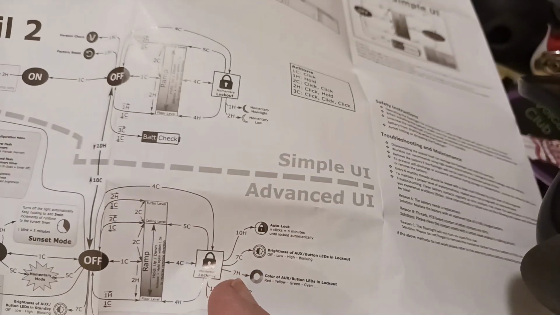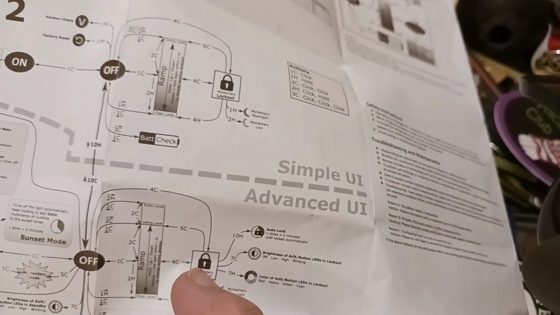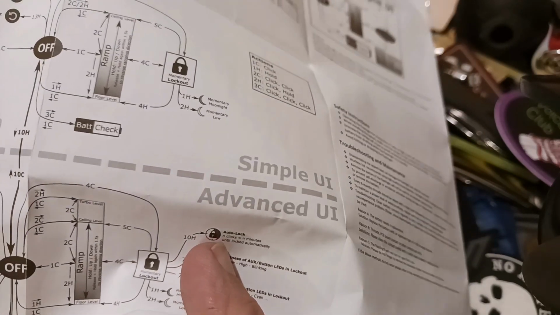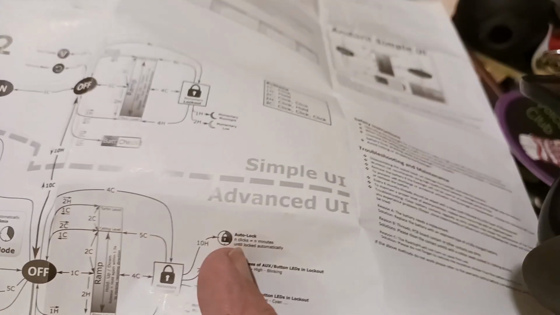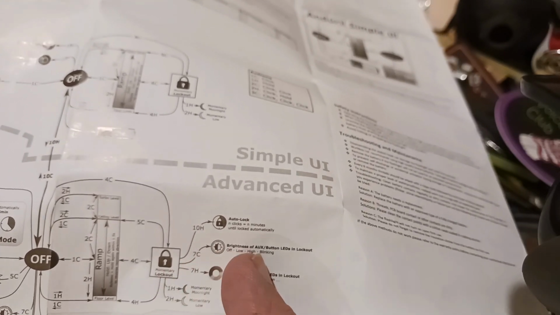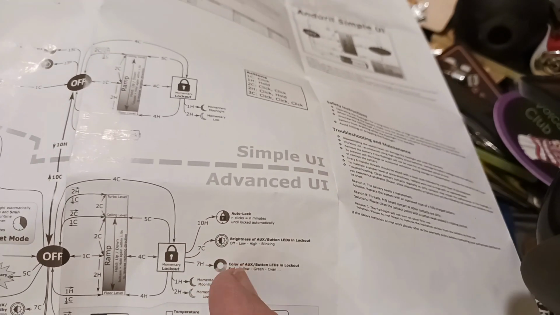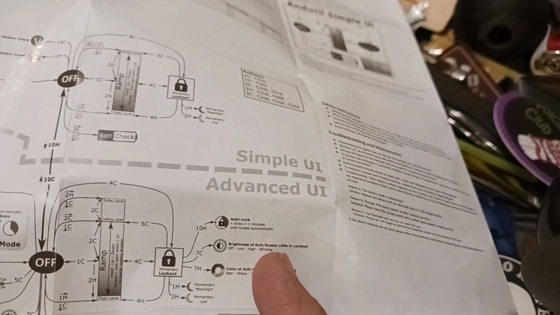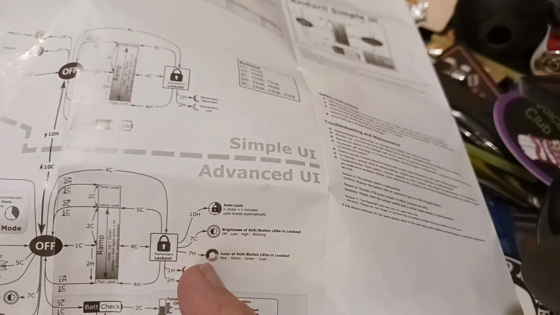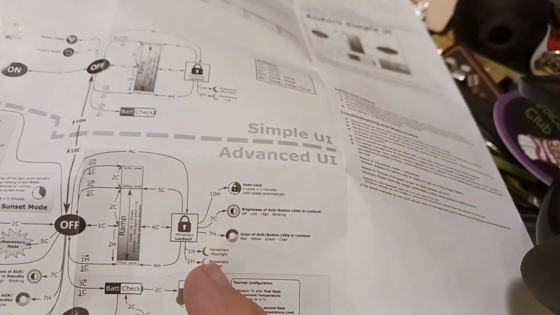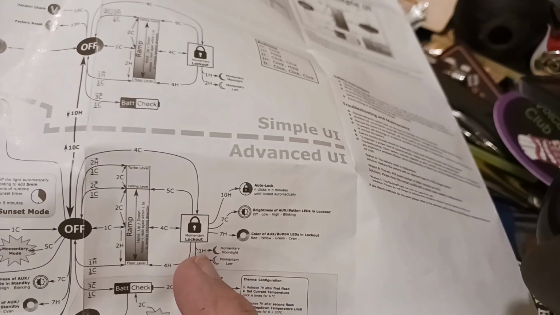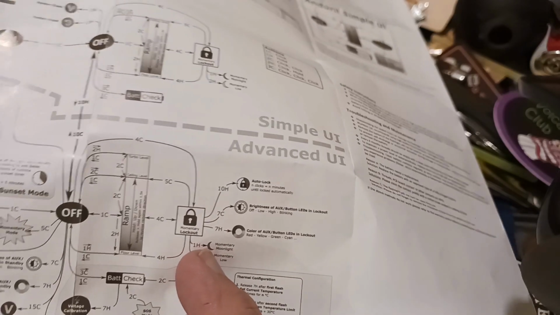10H would be, after 4 clicks, 10H would be auto lockout. That means it'll turn off and we're not going to go through all that. I don't like auto lockout. 7 clicks would be the brightness of auxiliaries in lockout off. So you can set it up to where it still blinks. And then you can set up the color. And then from lockout, 1 click and hold is momentary moonlight.